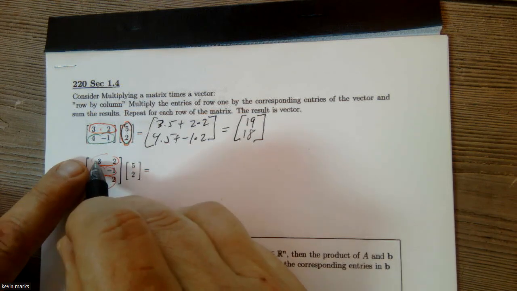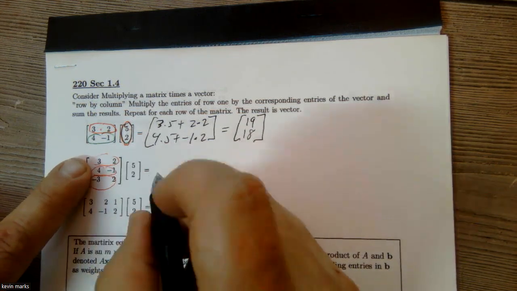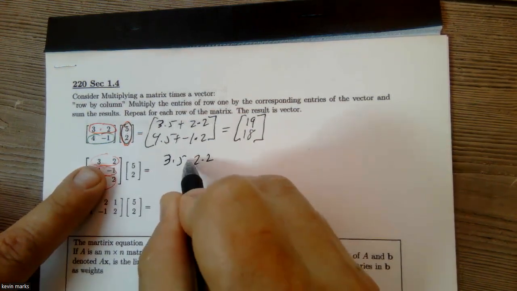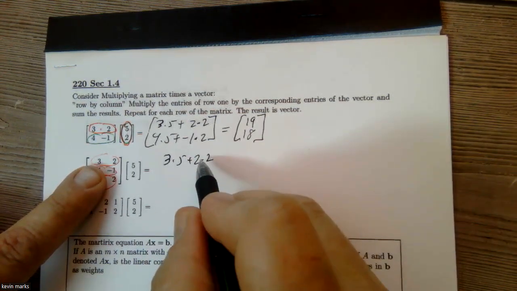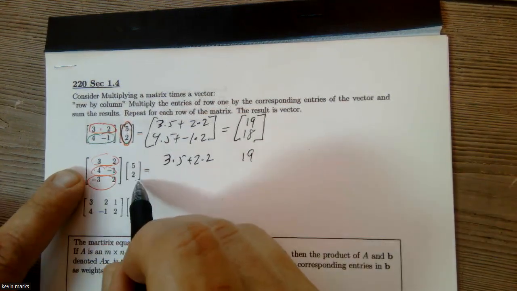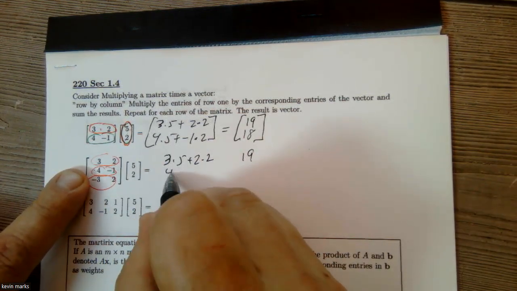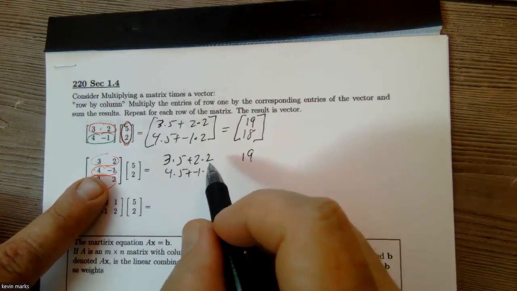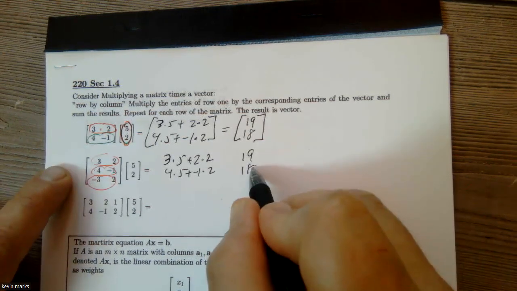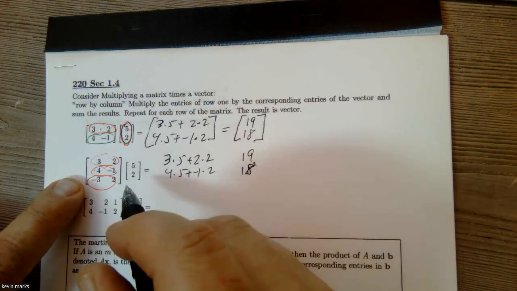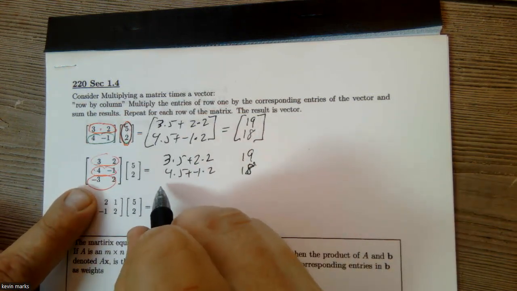But basically, again, row by this column here. So it's 3 times the 5, and then 2 times the 2, just like it was before. That's still 15 plus 4, still 19. And then take the next row by the column. So 4 times the 5, and then the -1 times the 2, add them together. So there's your 20 minus 2, still 18. The thing that's different with this example is now there are more rows, but the process is basically the same.